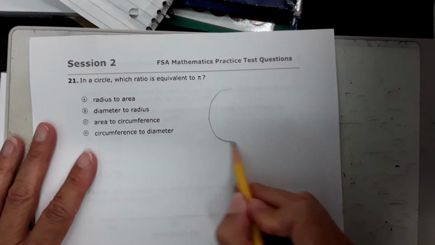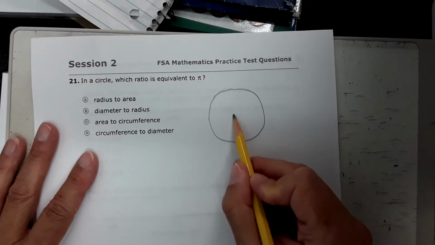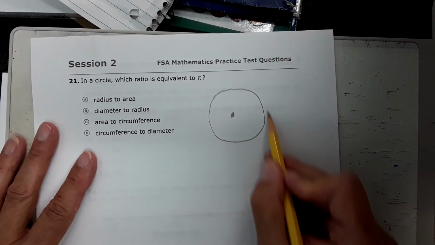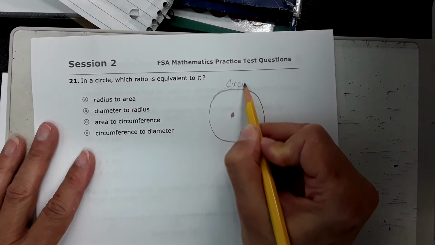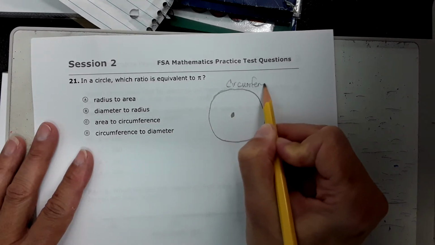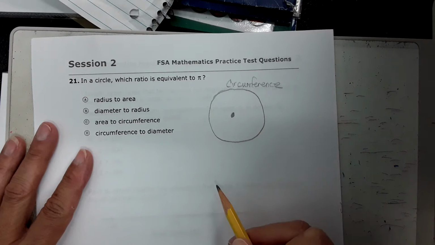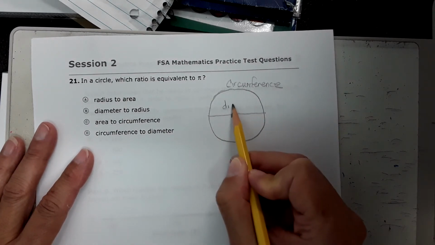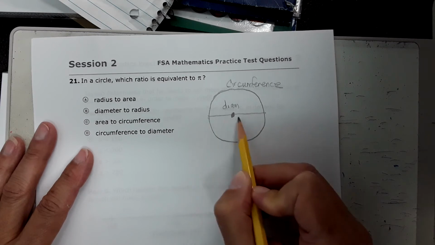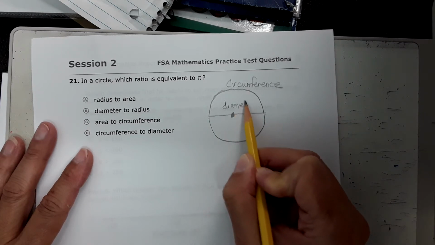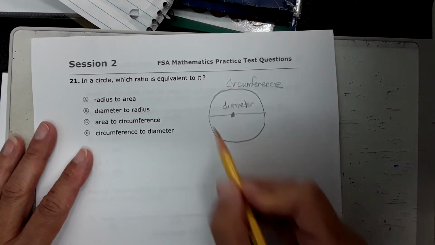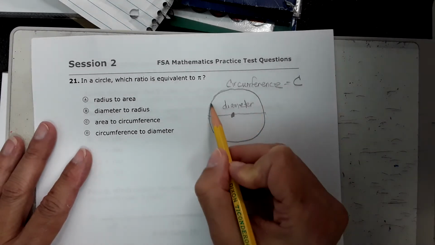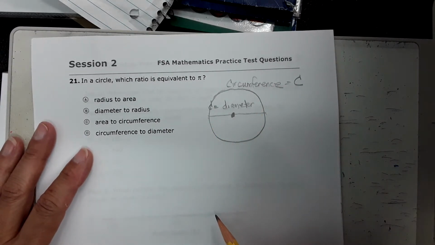Okay, circles. So here's the center of a circle. The outside of the circle is called the circumference. And if we go all the way across, we call that the diameter. It goes through the center, from one end of the circle through the center to the other end of the circle. We call that the diameter. I'm going to use capital letter C for circumference, little letter D for diameter.